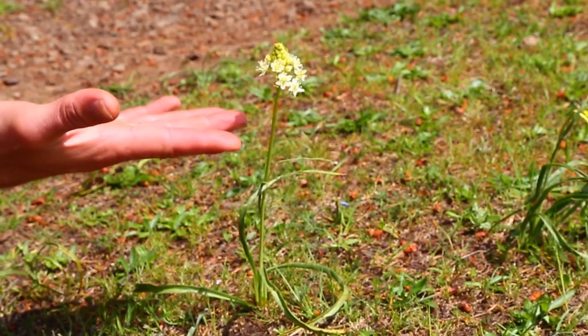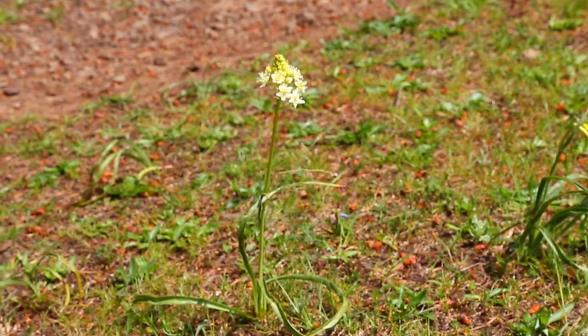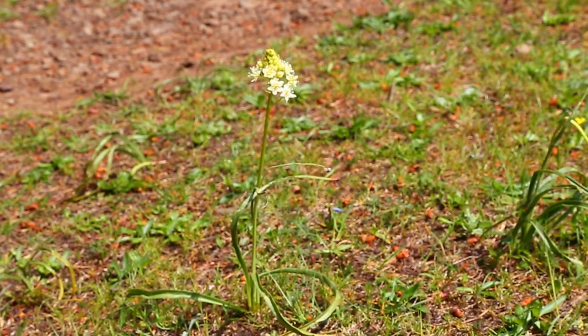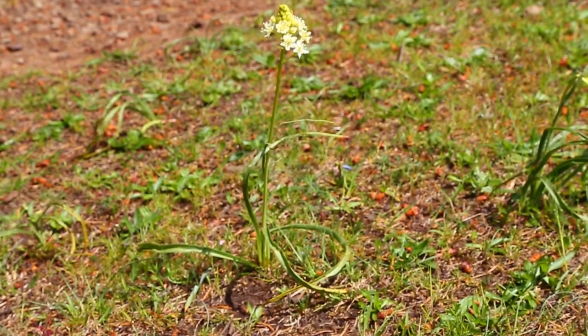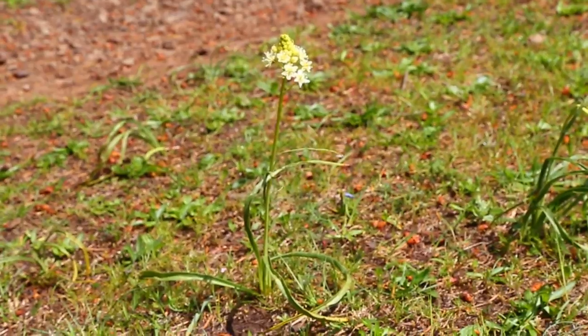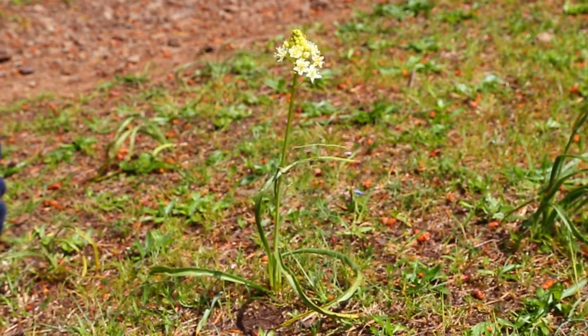We can see that the flowers are white, and that they're very compact right at the top of the flower spike. Other than that, most of the features are pretty darn similar to the common camas, but it is very poisonous. I think just 1 or 2 bulbs and you would be in real rough shape.